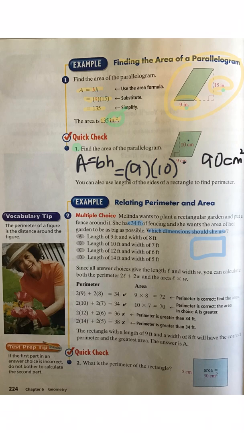Okay, so for the first one, 9 feet by 8 feet, we see that the perimeter is 34 and the area equals 72. The second one, 2 times 10 is 20, plus 2 times 7 equals 14. That's going to equal 34, so that's great because that's how many feet she has possible. 10 times 7 equals 70. Ooh, so we can already see that this first one is bigger than the second one.